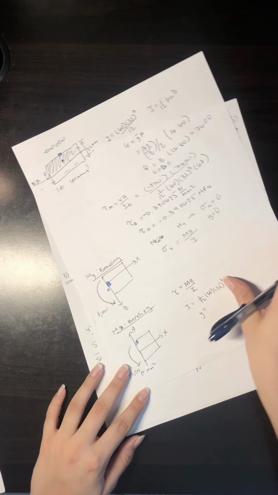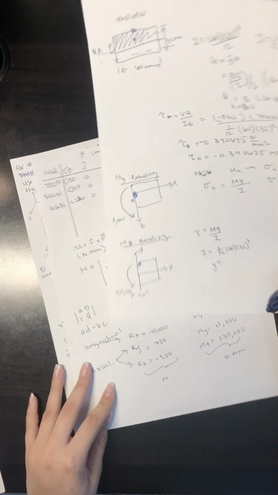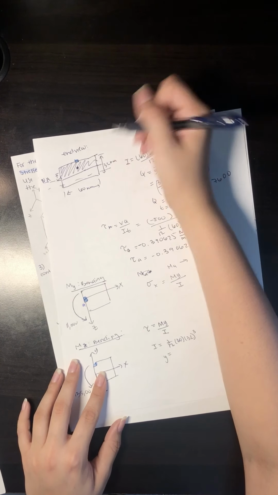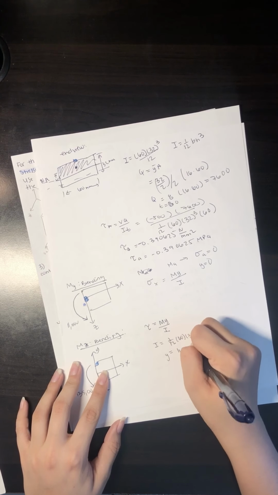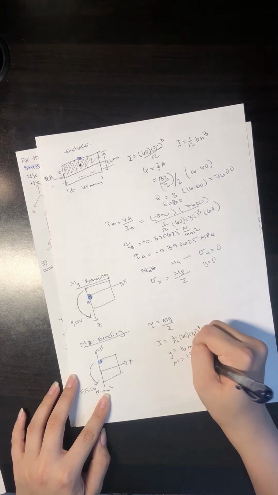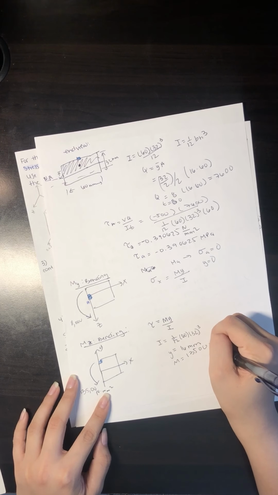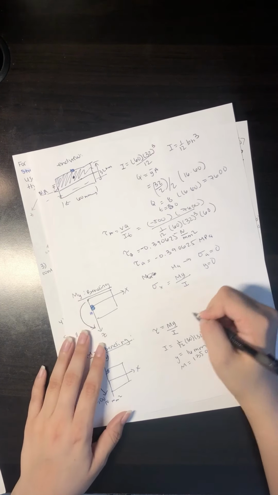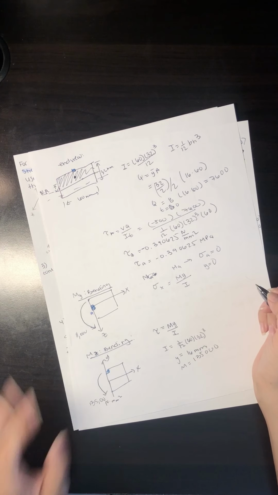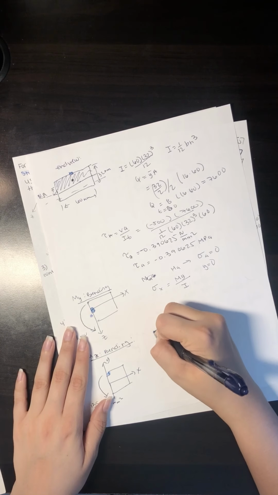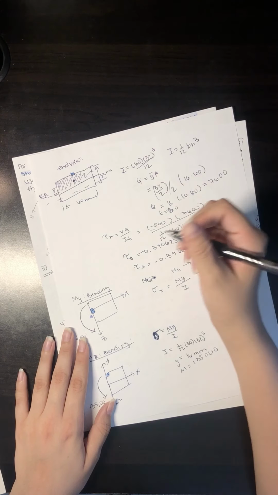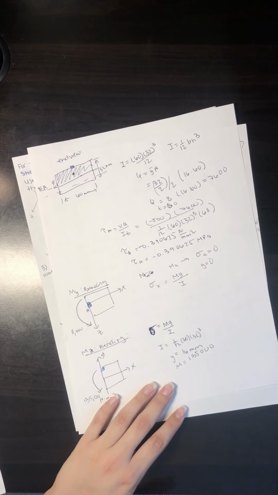If we look off our end view, we already know that it's going to be 16 millimeters. So we have 16 millimeters, the distance to the outermost fiber from the center, and we know that our moment is 135,000. Sorry, this is stress. I don't know why I said shear.